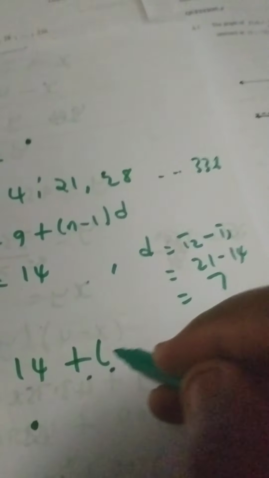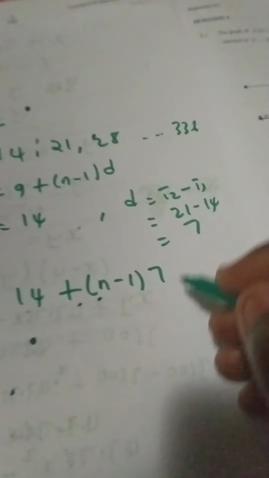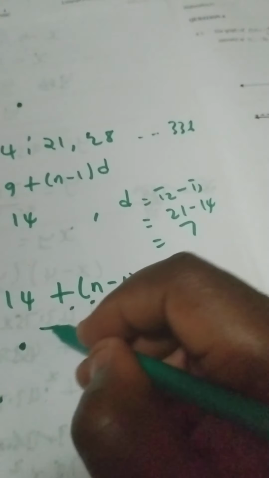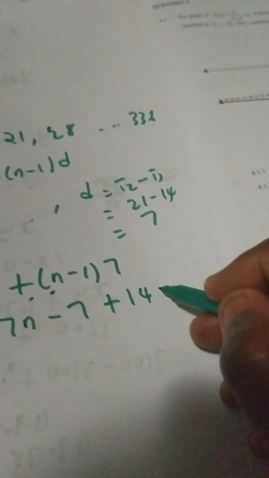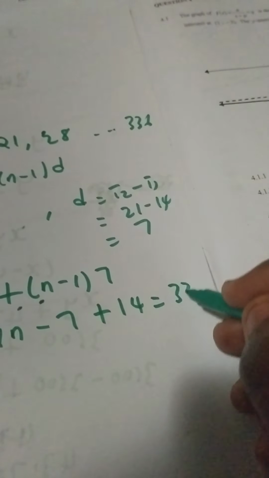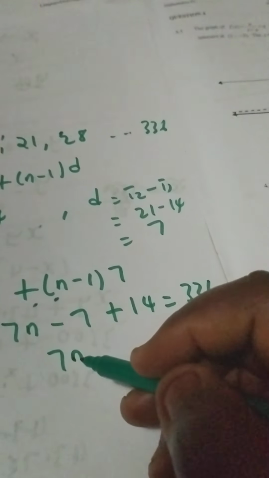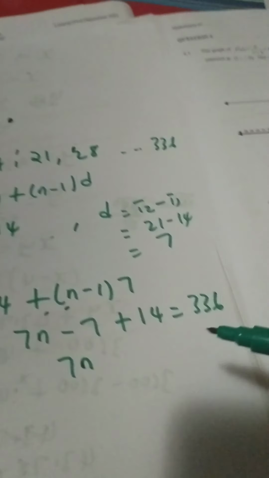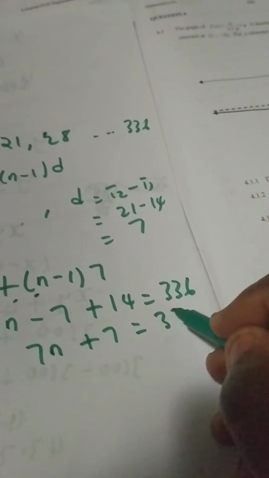336 is equals to, what is the value of a? 14 plus n, because I want us to find the number of terms here, the n. So I want the n here. There will be n minus 1 times 7. So just simplify everything. 7 times n, that will be 7n minus 7 plus 14 is equals to 336, right? Okay. So now, like terms, 7n, negative 7 plus 14, that will be plus 7, is equals to 336.